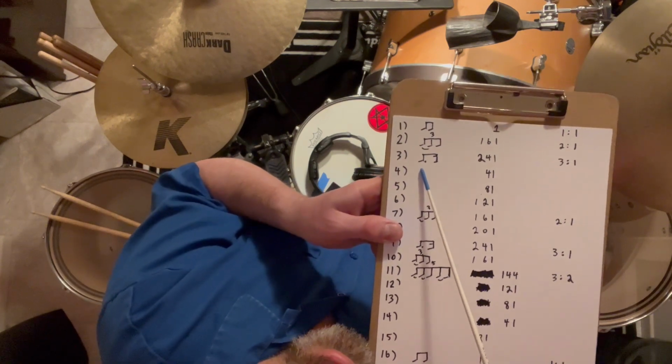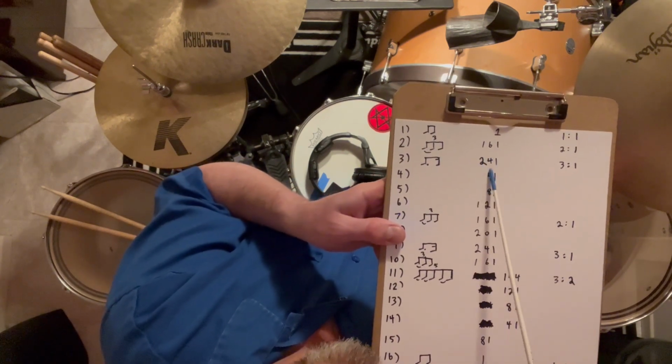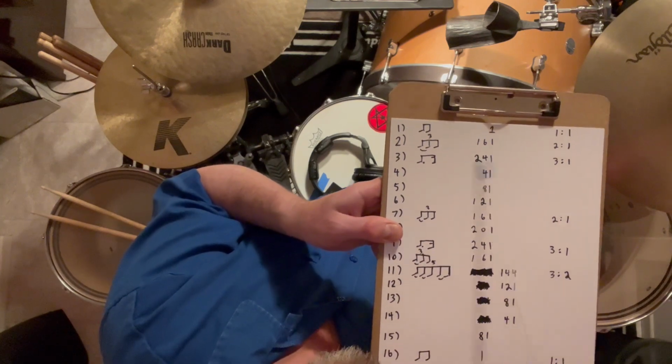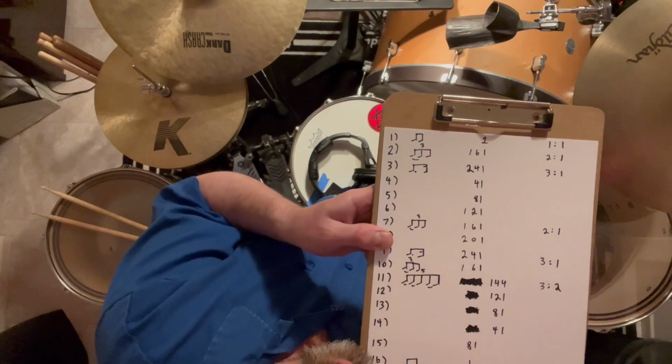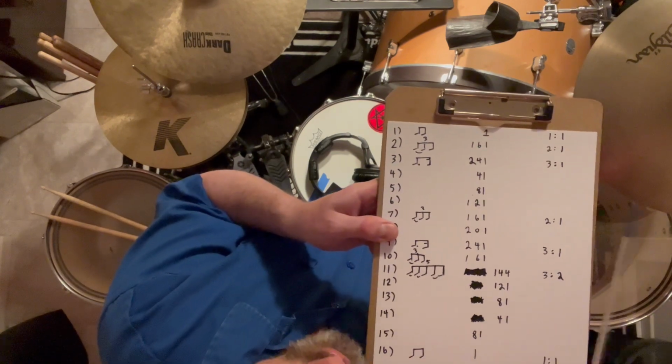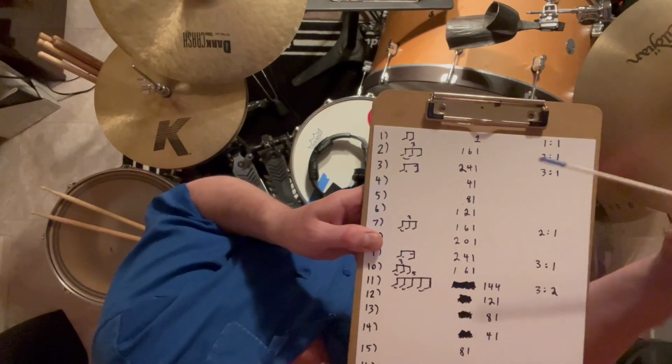Next, it'll be a dotted eighth 16th, which I wrote 241 here. It's really going to be 1 on the next 16th note. But this is how many frames late it is. Well, it's really 240 frames late. Hopefully this kind of makes sense.